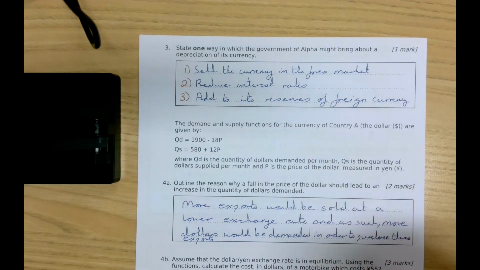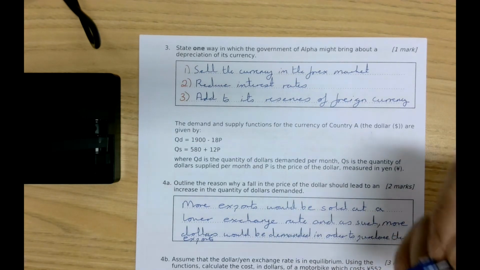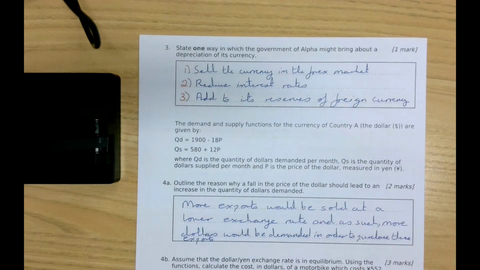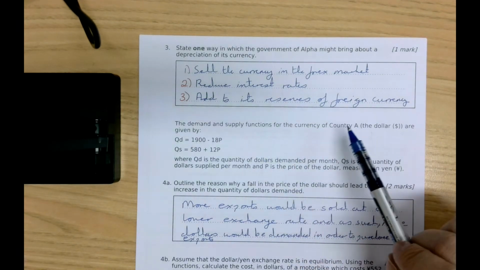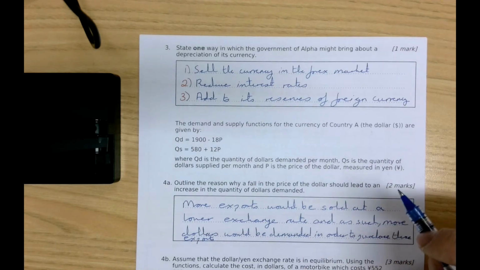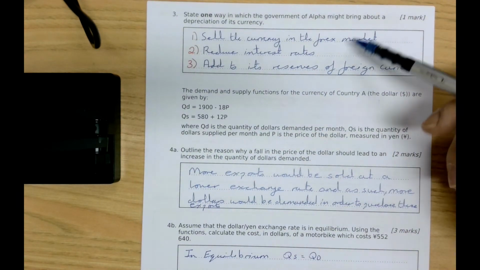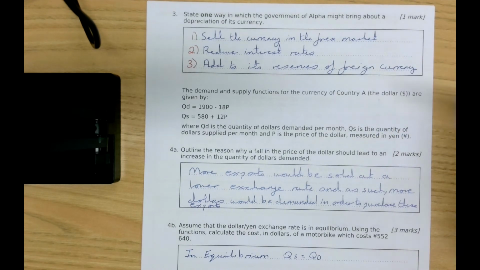And when that happens, the demand for our domestic currency falls, because investors get less returns relative to what they would have gotten beforehand, so they will not buy as much of our currency. Another option is to add to its reserves of foreign currency. And how do you do that? Well, you have to sell your own currency anyway. So keep in mind there are three, but definitely the first two, and please understand the difference. It's subtle, but there is one.